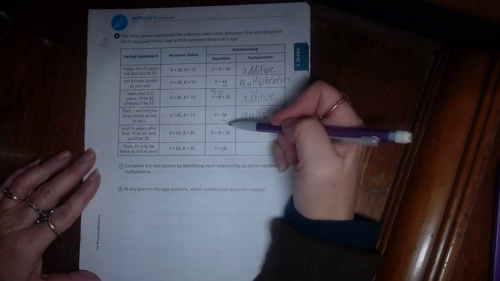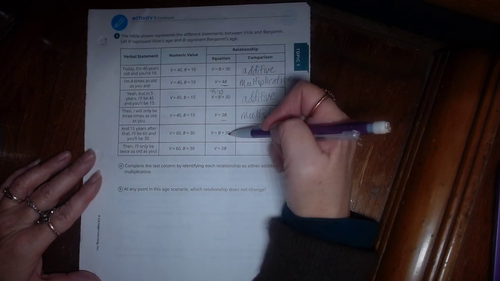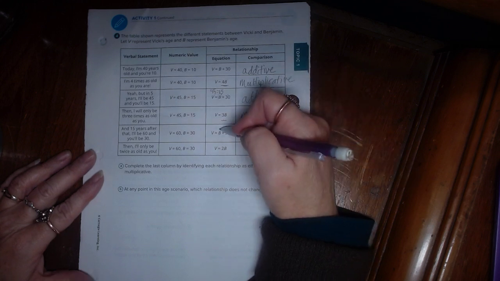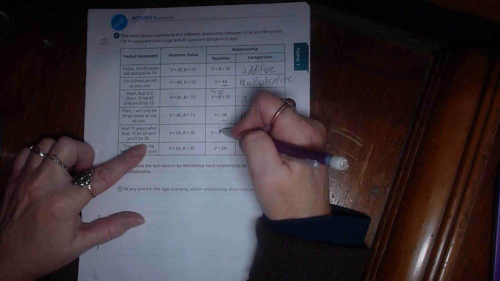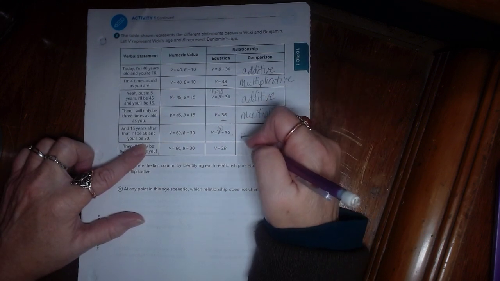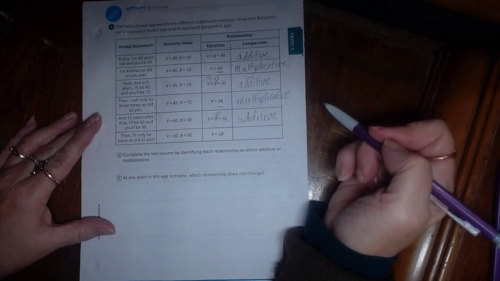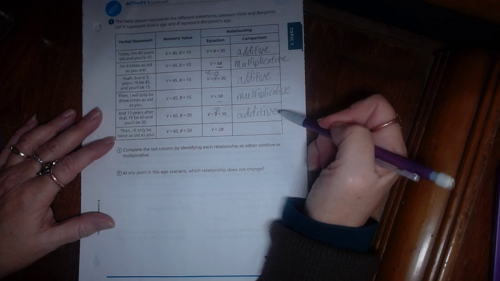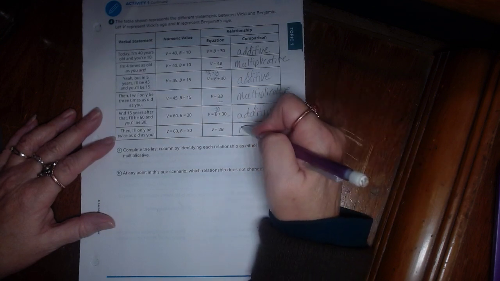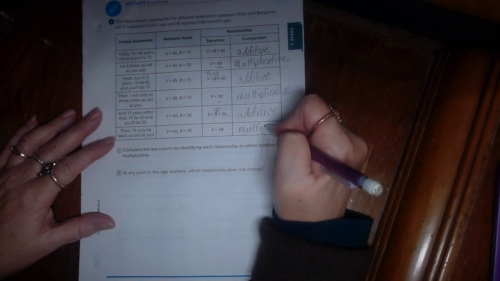And 15 years after that, I'll be 60 and you'll be 30. So we have his age, 30 plus 30. So adding. Then I'll only be twice as old as you, twice, 2 times, multiplicative.